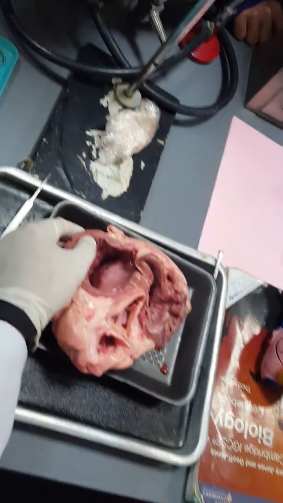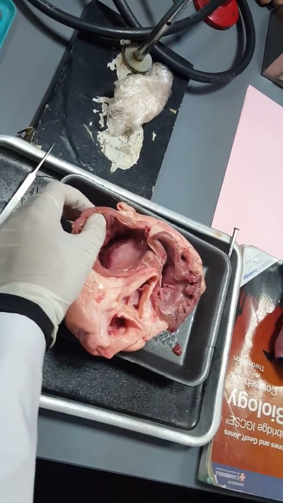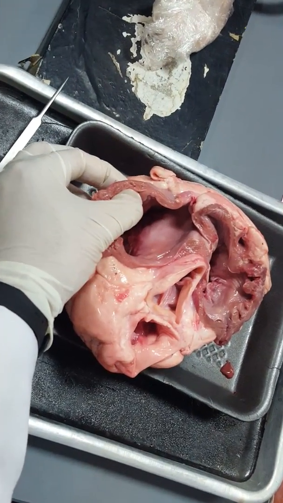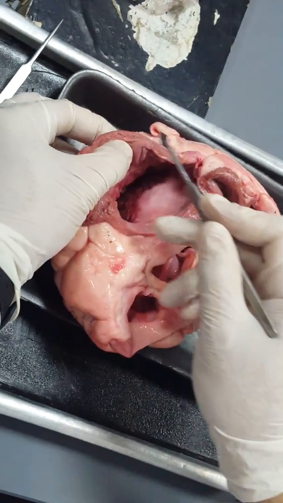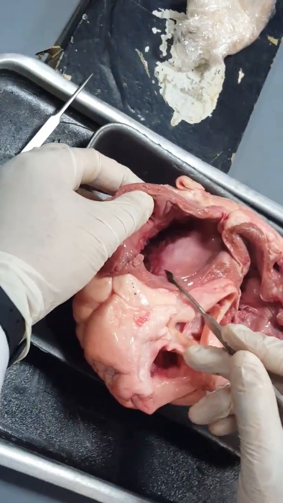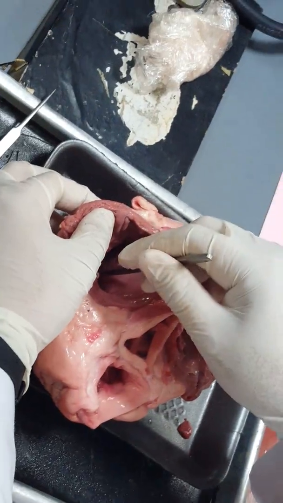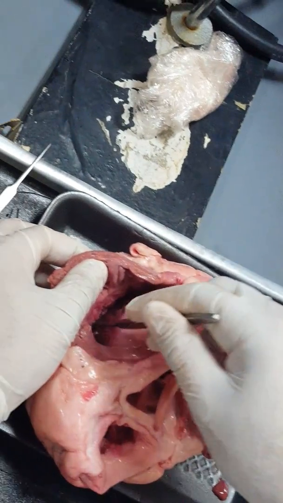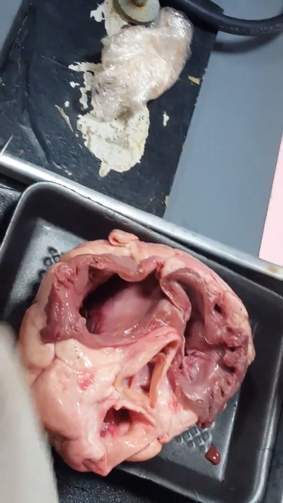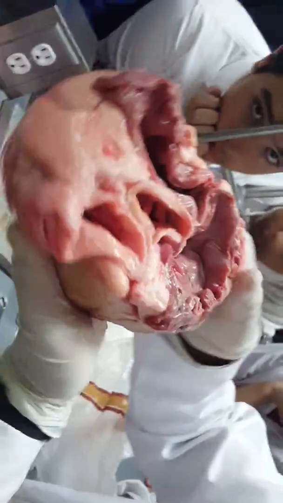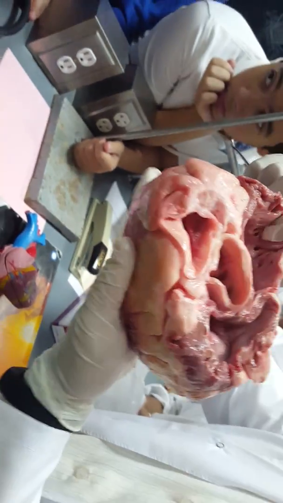At this moment, by the pressure caused by the contraction, or the systole, of the walls of the atrium, the blood will flow downward to the ventricle. Look here, in order to see it obviously.